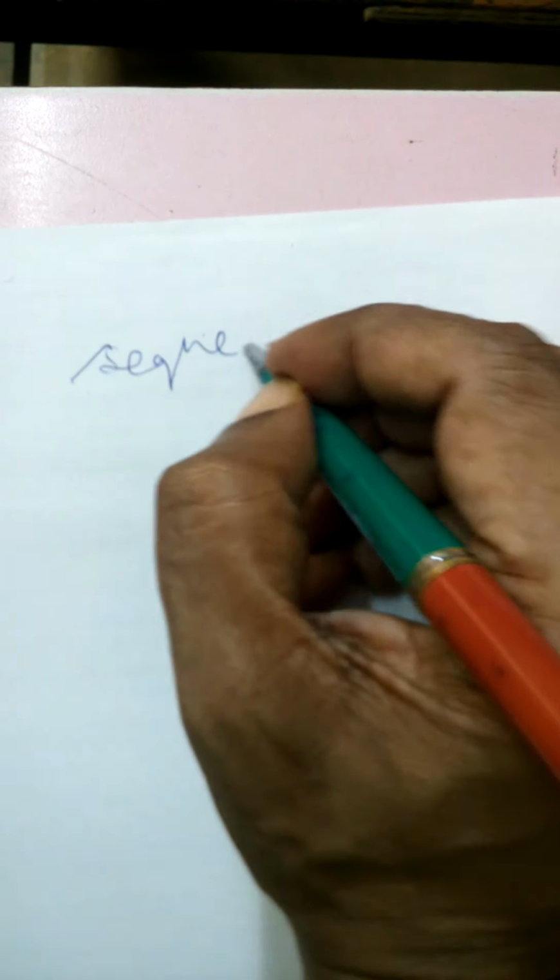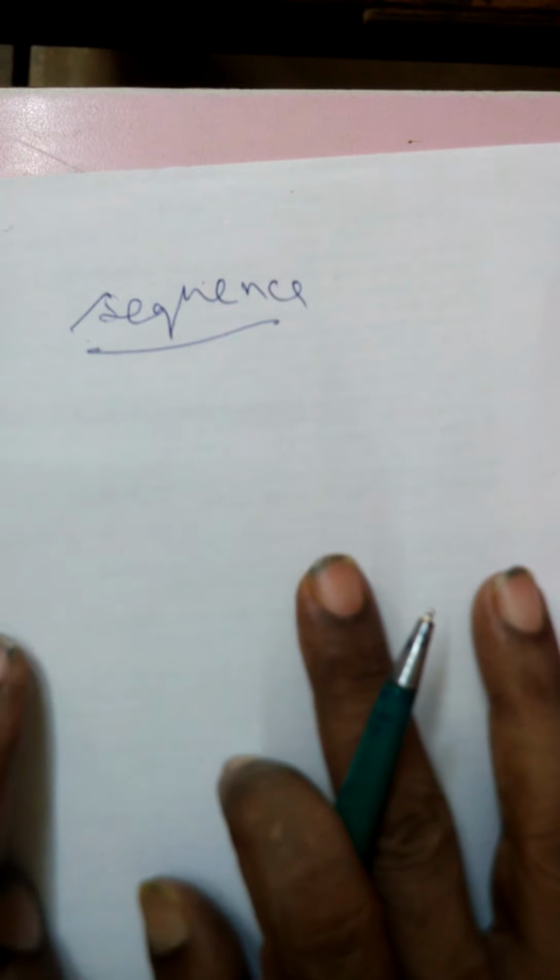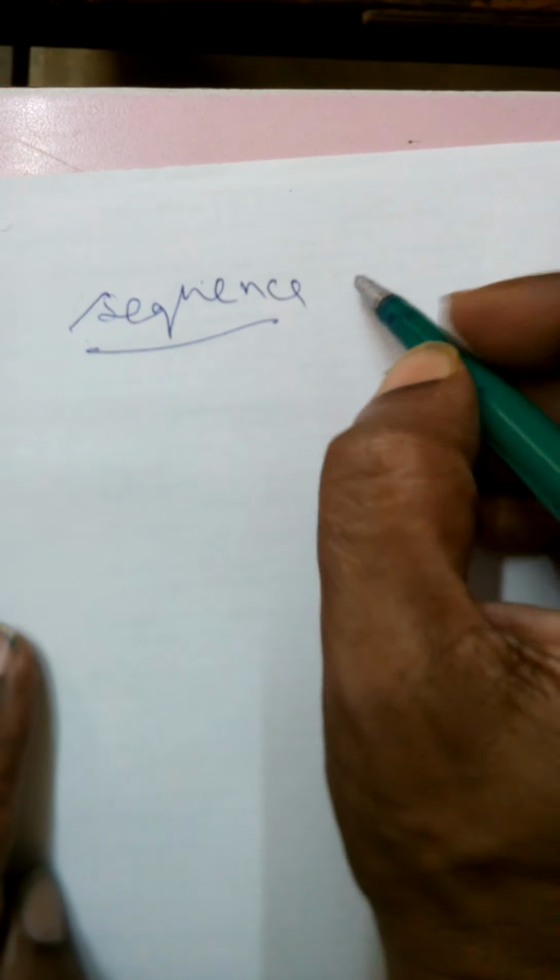Today we will be discussing sequence. Sequence means pattern, a particular pattern of numbers. Whenever we say any kind of sequence, we mean that there is a particular order or pattern of something. There must be some arranged concept, but here we are saying sequence of numbers.